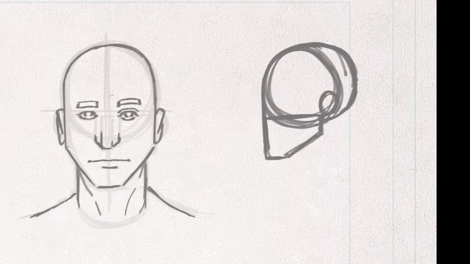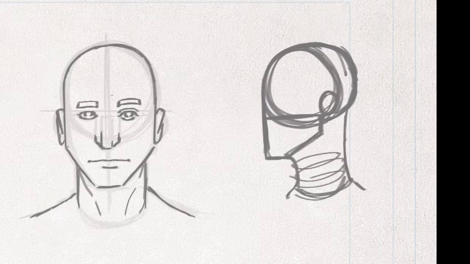It has its mass, it's not flat. It comes really far back like this here. And your neck will come down. Okay. Remember, it's a cylinder, so think of it going all the way around like this. So get rid of those.